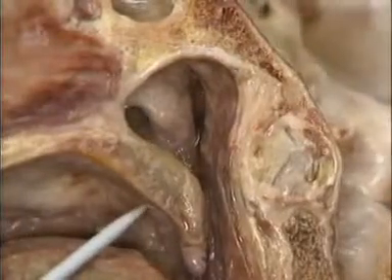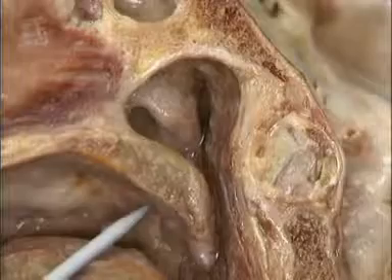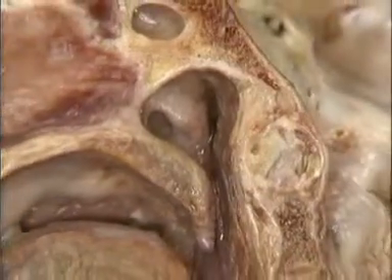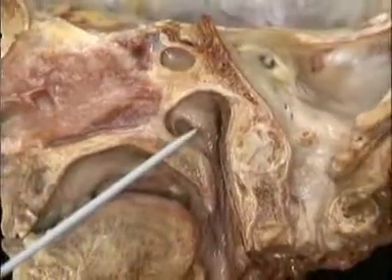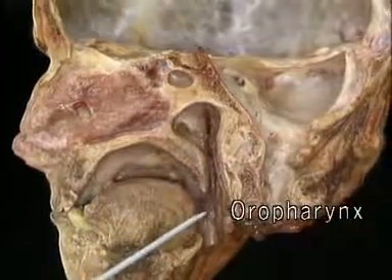The floor of the nasopharynx is formed by the soft palate, which forms a highly mobile partition between the nasopharynx and the back of the oral cavity. The nasopharynx opens downward into the oropharynx.